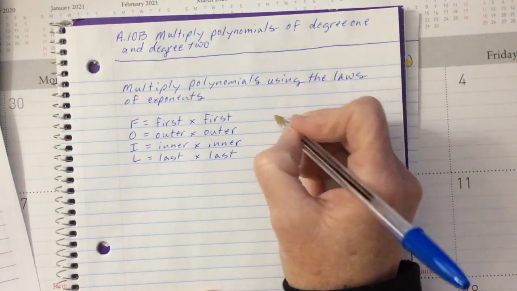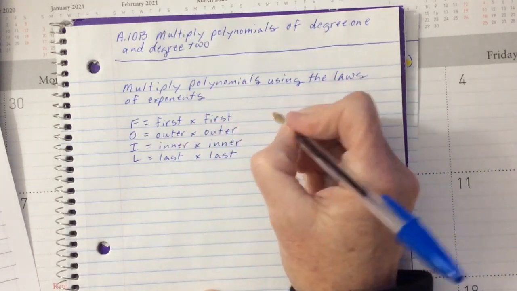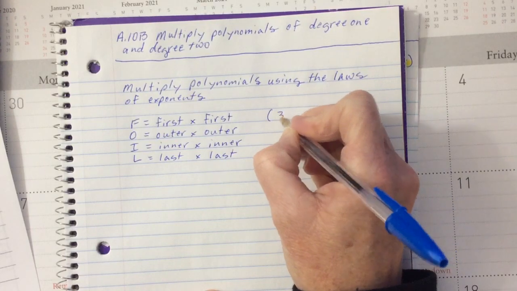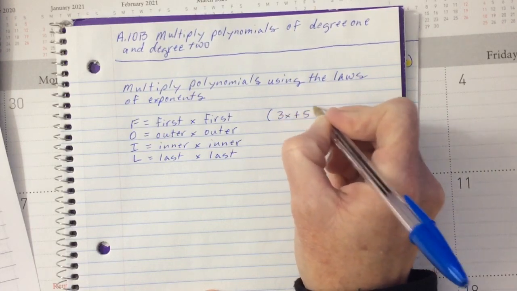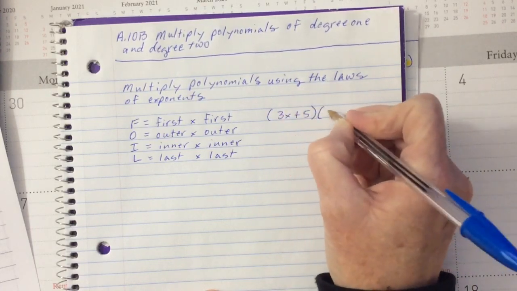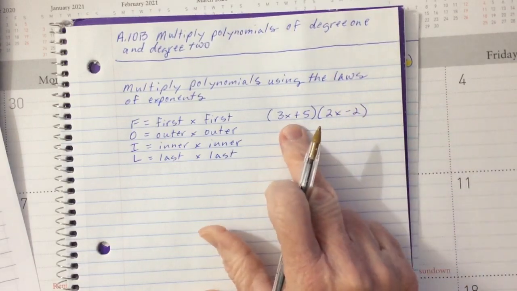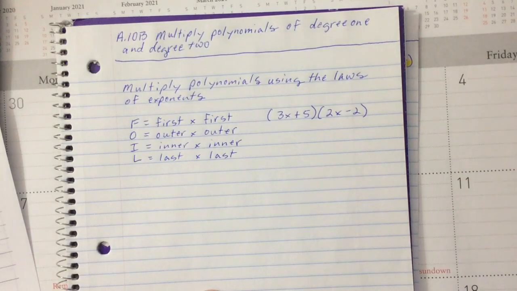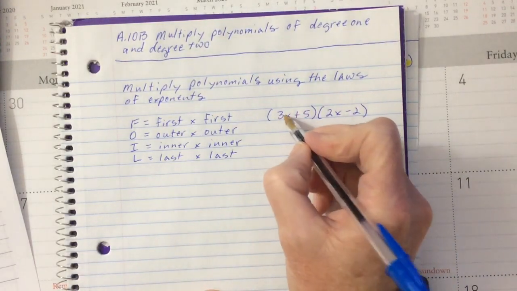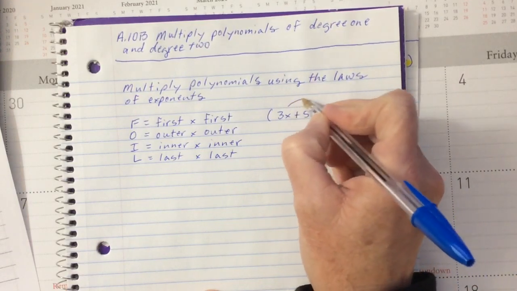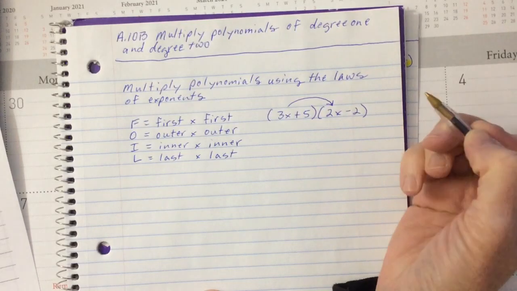What this means is you have two polynomials next to each other, 3x plus 5 and 2x minus 2. This one times this one. So first means, here's your first number, so you're going to multiply this by this first number.